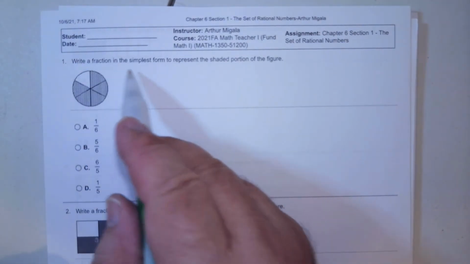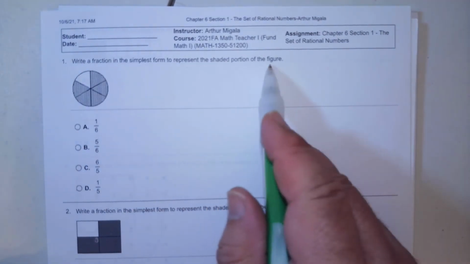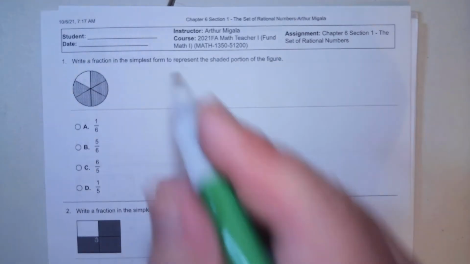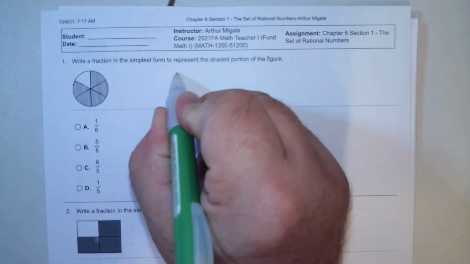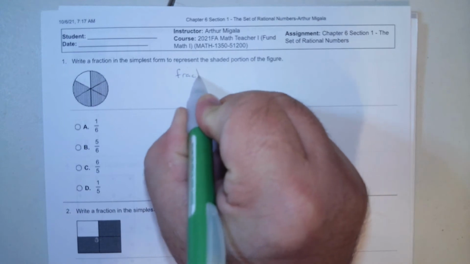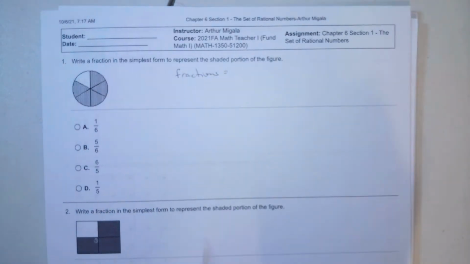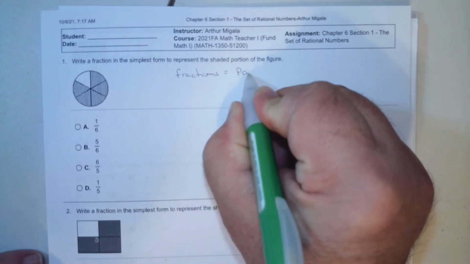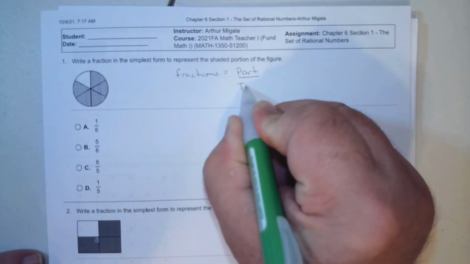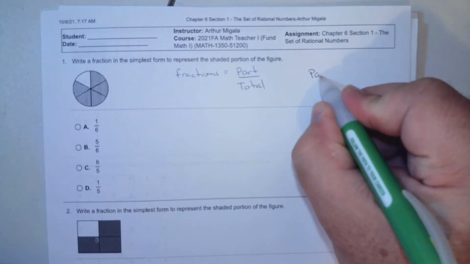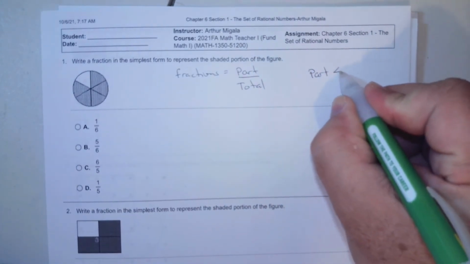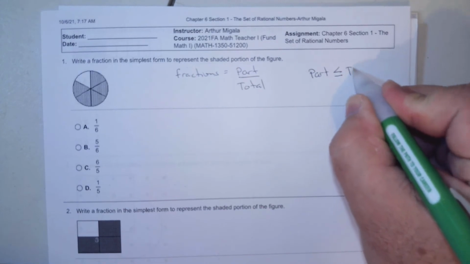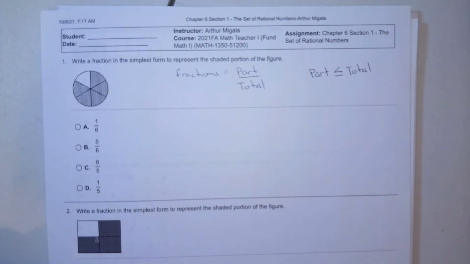Write a fraction in the simplest form to represent the shaded region of the figure. Okay, for fractions, when we deal with shaded regions, and that's where we find probabilities and percentages and stuff, it's always the part over total. The top part always has to be less than or equal to the total.